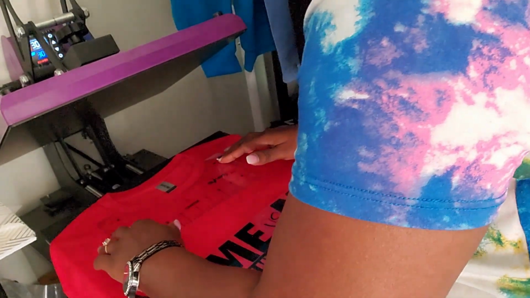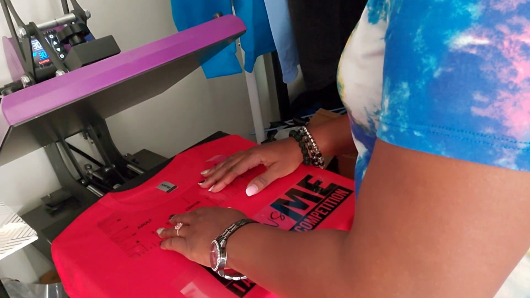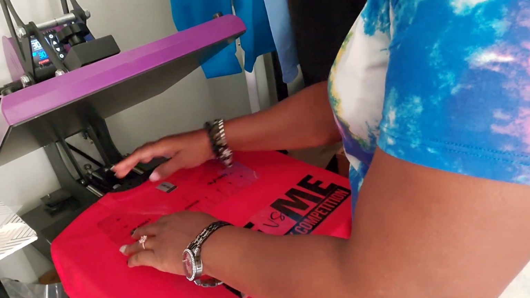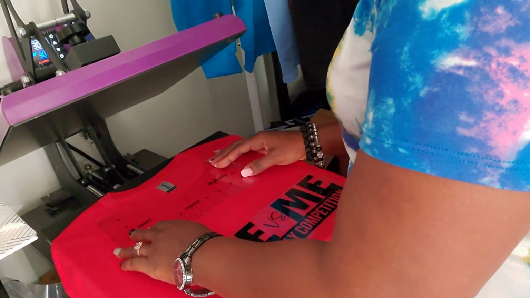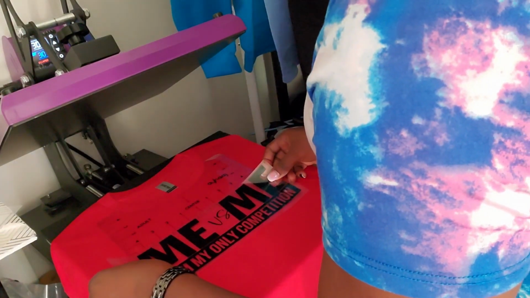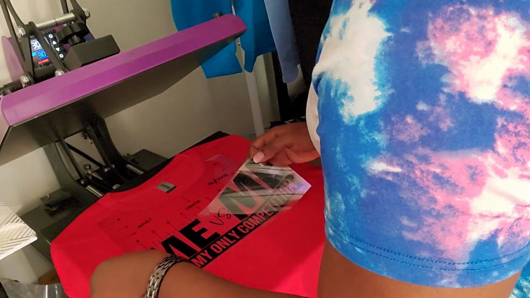There we go. I'm making sure these two ends are hugging on the neck thing here. I don't know what to call it. So now I'm gonna place my design. I will go faster when I'm done with this tutorial.